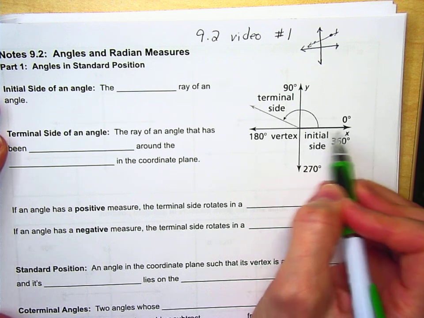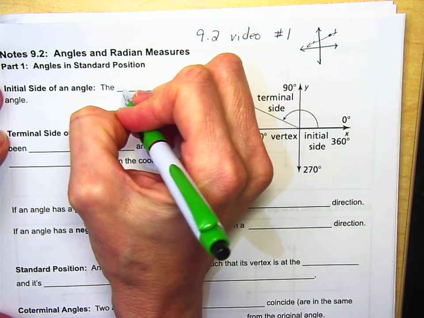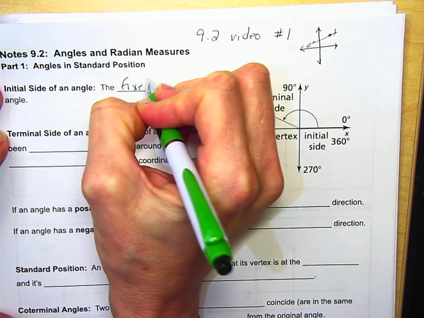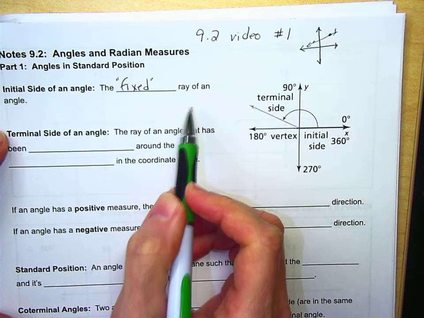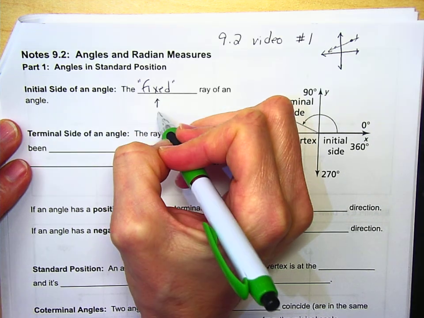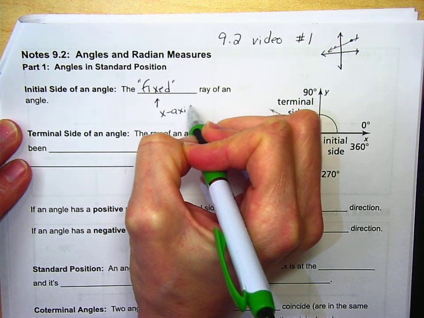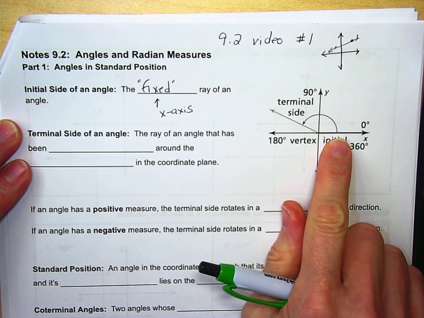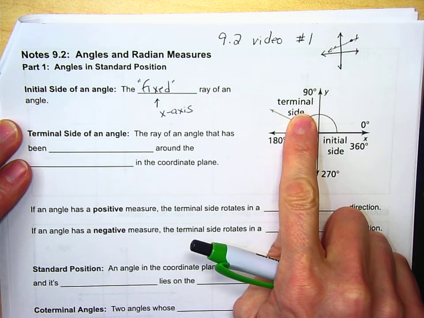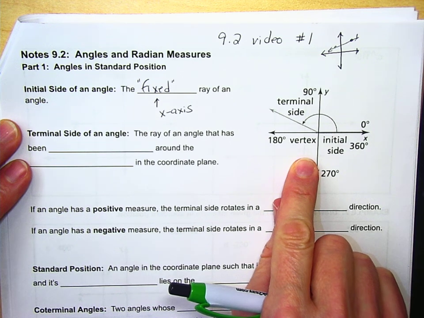This starting side, the initial side of an angle, is the fixed ray of an angle. We talk about this later too, but our angles are always going to start on this x-axis. We're going to rotate up. We are also going to rotate down.